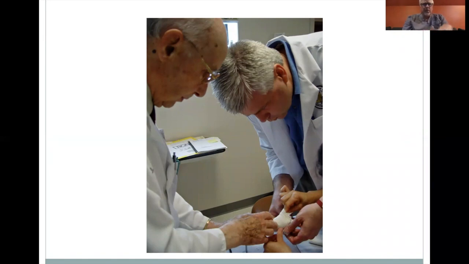I started working in Haiti and doing a lot of clubfoot, and I was initially doing more of a surgical approach and wanted to learn more about the Ponseti method. So I started going out to the University of Iowa, and I really bonded with Dr. Ponseti. I was able to go to dinner with him and his wife a few times. They actually had me over to their house for dinner.